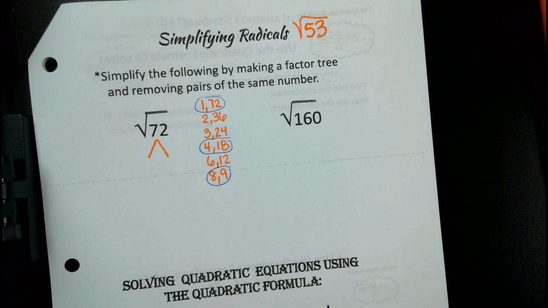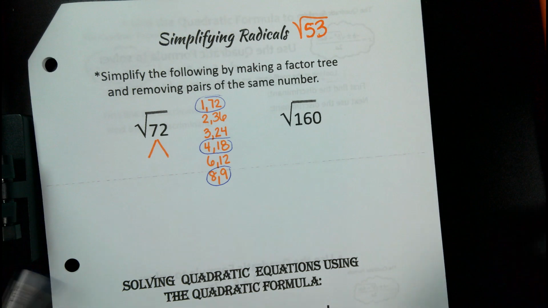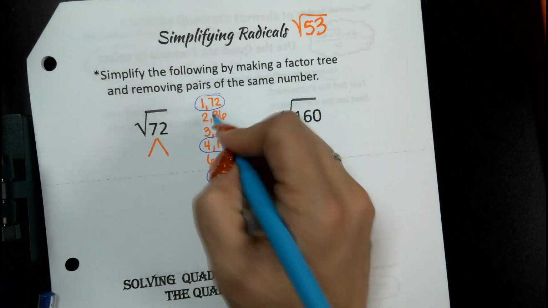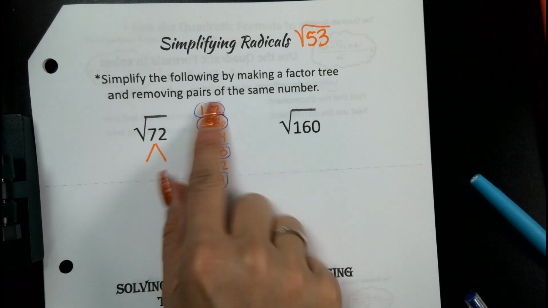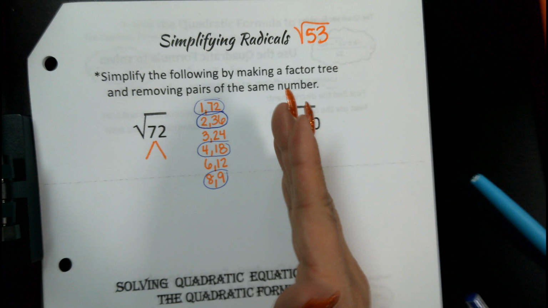Oh wait, I'm missing something. What am I missing? Here it is. I didn't circle it. We have this one too. There are actually 4 options that all contain at least one perfect square. I could use 8 and 9. I could use 4 and 18. And I could use 2 and 36. 1 and 72 wouldn't help me.